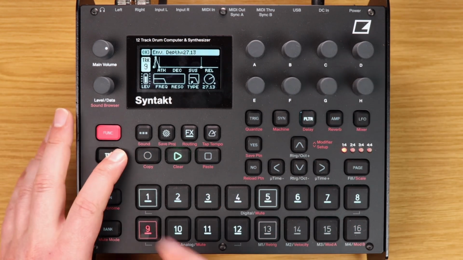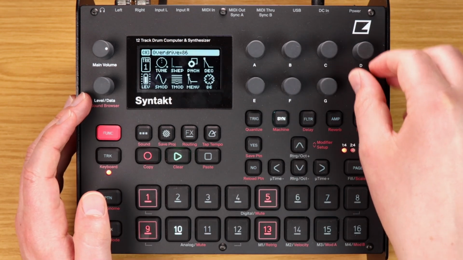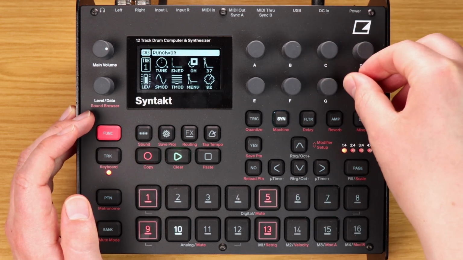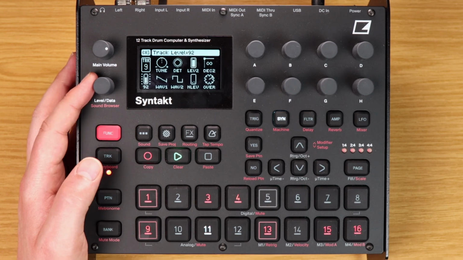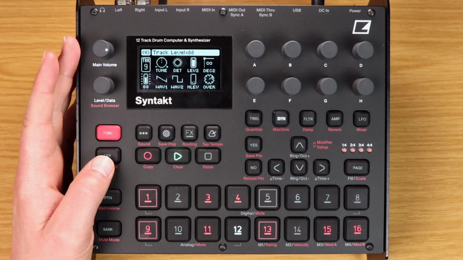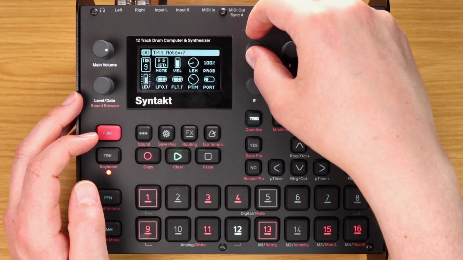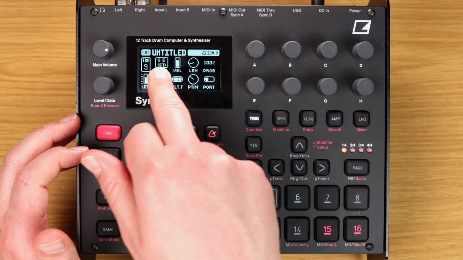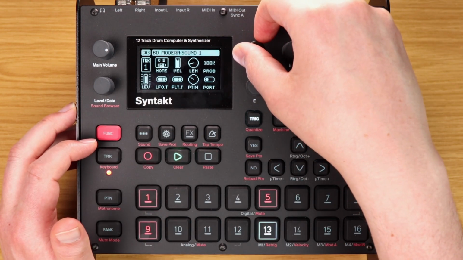Let's do the usual test. Let's bring in a kick, see how it sounds. Oh, that sounds cool. I actually meant to do the kick, but I've lowered the pitch of some of those notes.